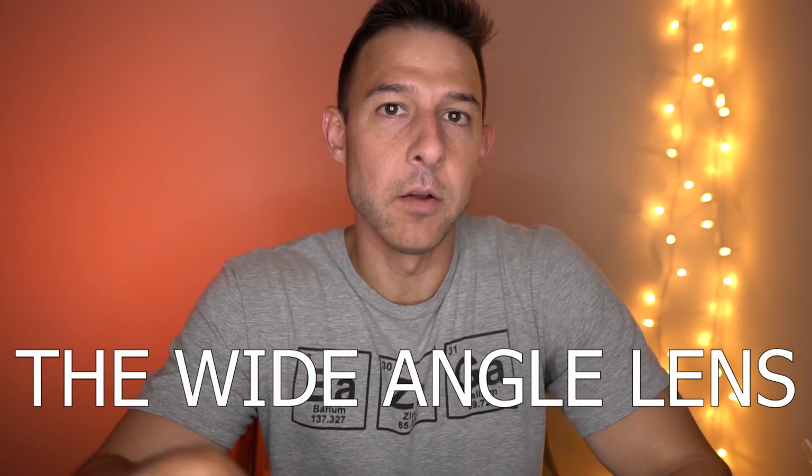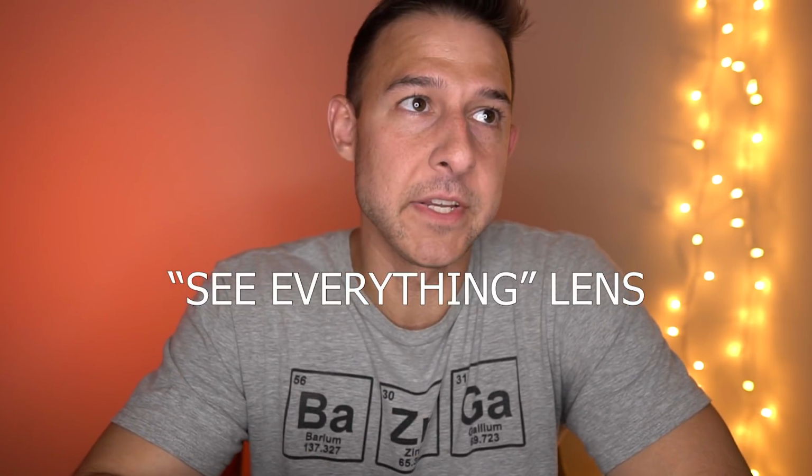The first type of lens is what's known as the wide angle lens. Now, this is what I'm kind of dubbing the see everything lens, because wide angle lenses allow you to see a very large perspective of things in front of you or wherever the lens is pointing. Hence why they're called wide angle, because they can see a wide field of view.